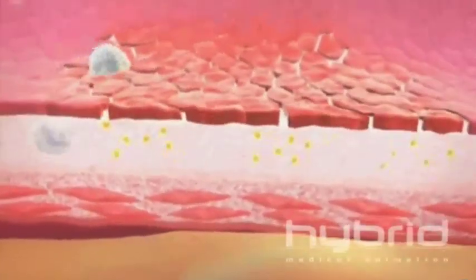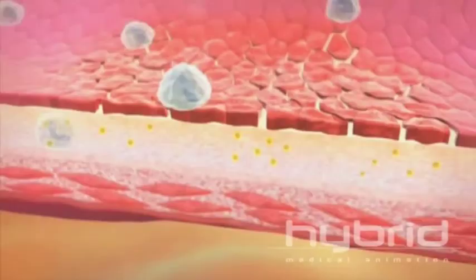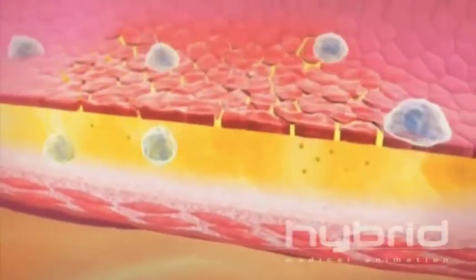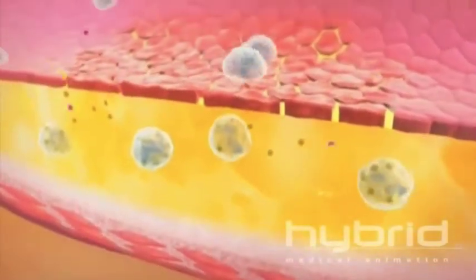Below the endothelium, the vessel lining, these yellow blobs, that's LDL cholesterol, that's the bad stuff. And that normally is whistling in and out of the endothelium if the cholesterol's low enough. But under certain circumstances, it gets trapped underneath. And as it does so, these big white and blue blobs, these are migrating white cells, come through the damaged lining and they take it up.